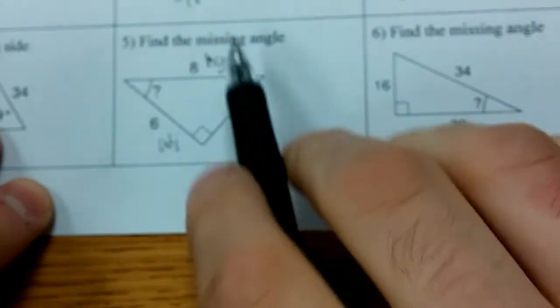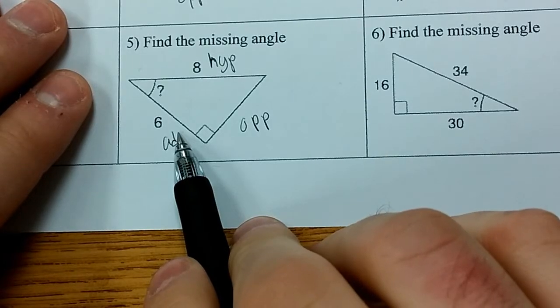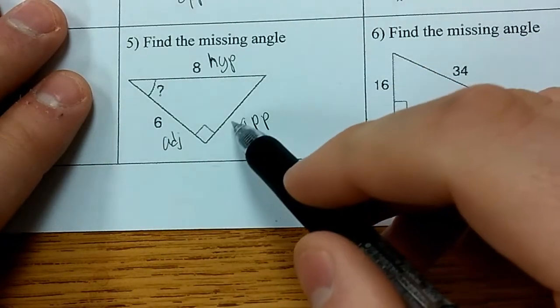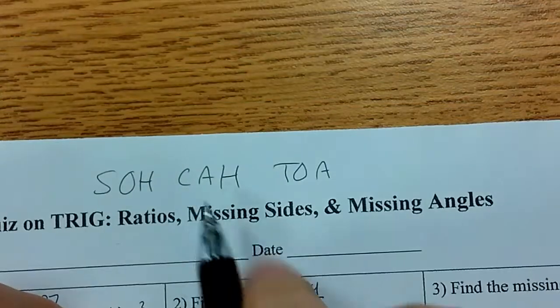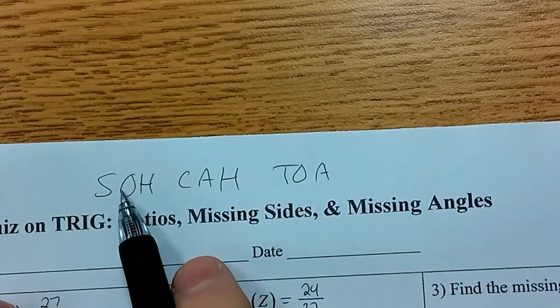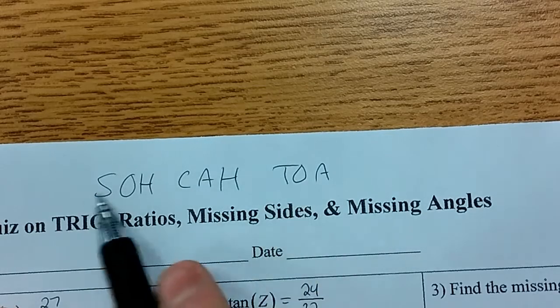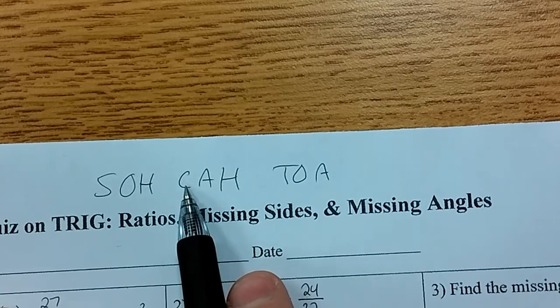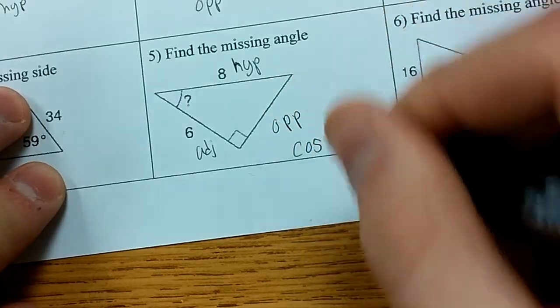All right. So finding the missing angle here, you have to use cosine because there's no information about the opposite side length. And if we go to SOHCAHTOA up here, if I have no opposite side length, I can't use sine. I can't use tangent because both of those have an opposite side length. Cosine is the only one that doesn't. So I can use cosine here. So cosine of, it's a question mark.